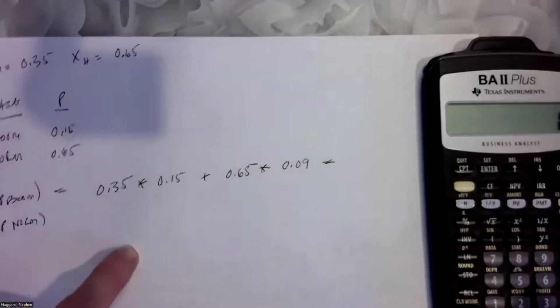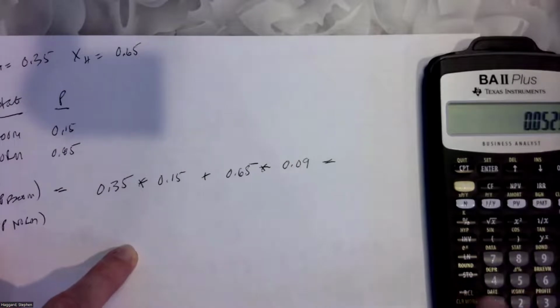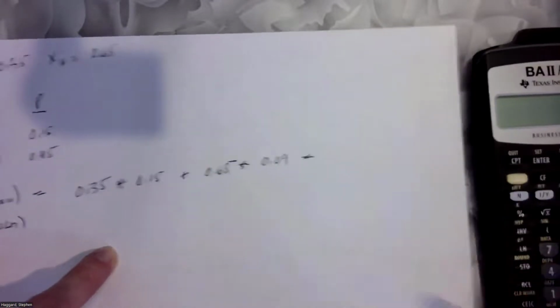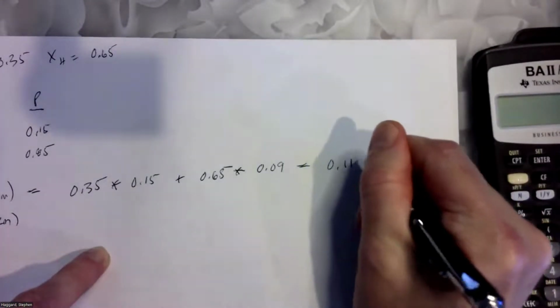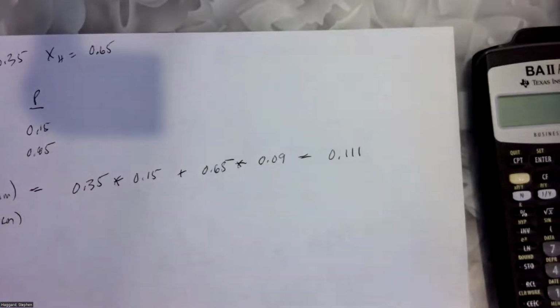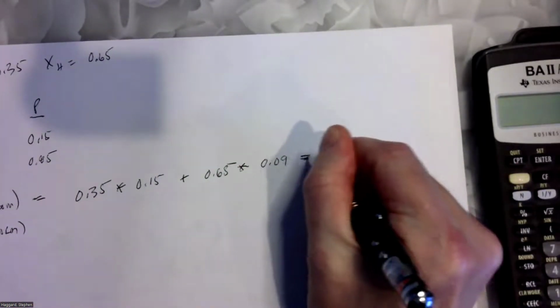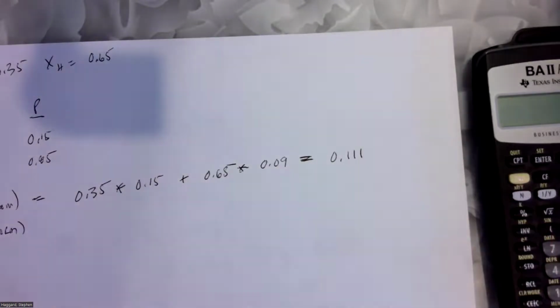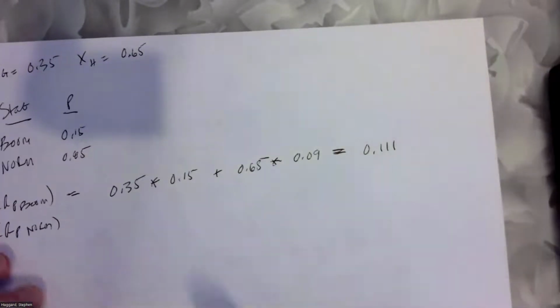Recall 1 plus recall 2 equals. I'm getting 0.111. Is anybody else getting that number? Okay, I'm going to assume it's correct then.